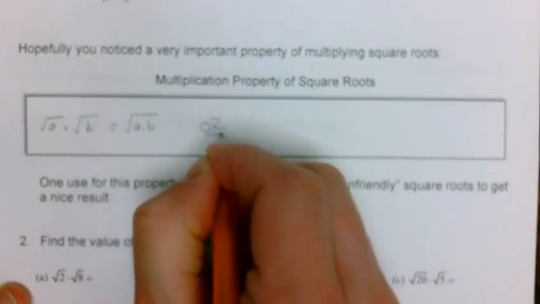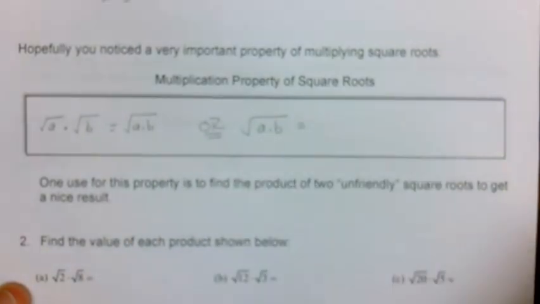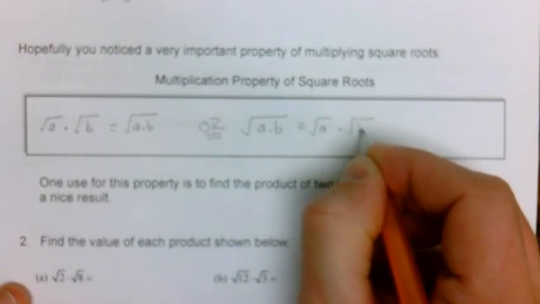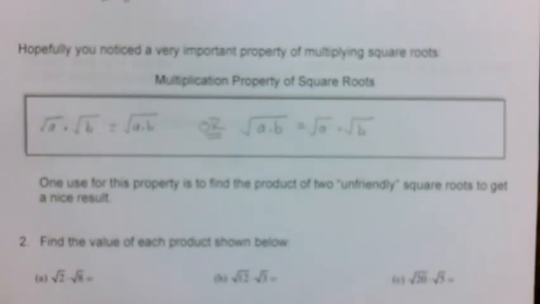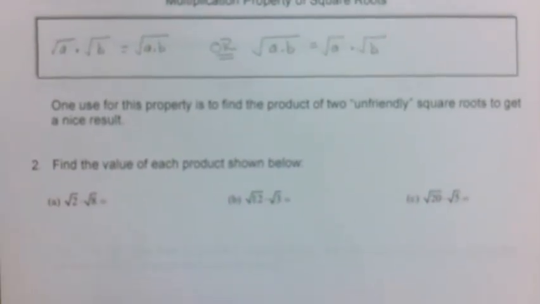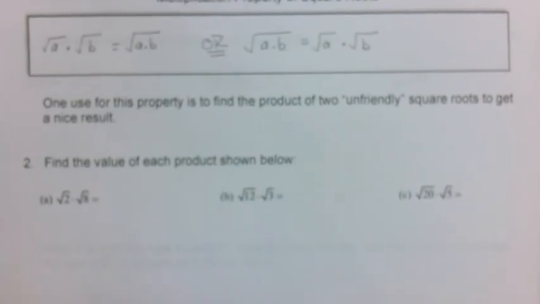It also works the other way. If I have the square root of A times B, I can rewrite it as the square root of A multiplied by the square root of B. And this property is going to be very useful a little bit later on in the lesson. Now, one use for this property at the beginning here is to find the product of two unfriendly square roots in order to get a nice result.